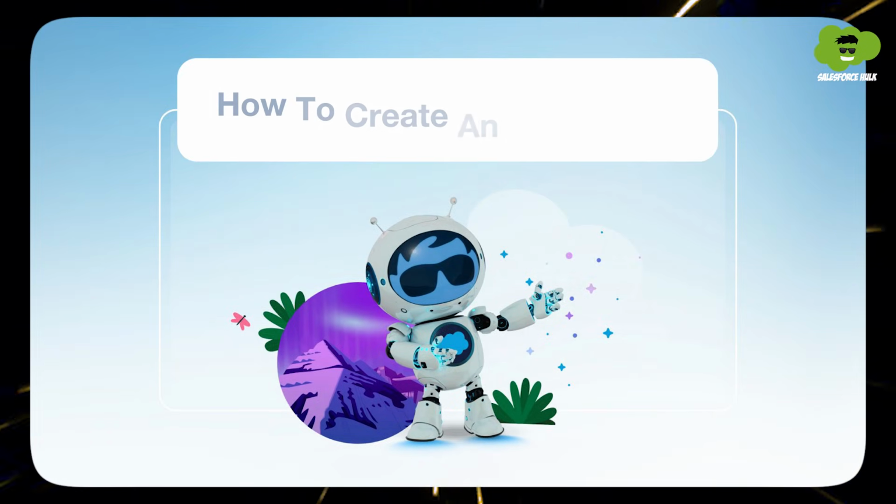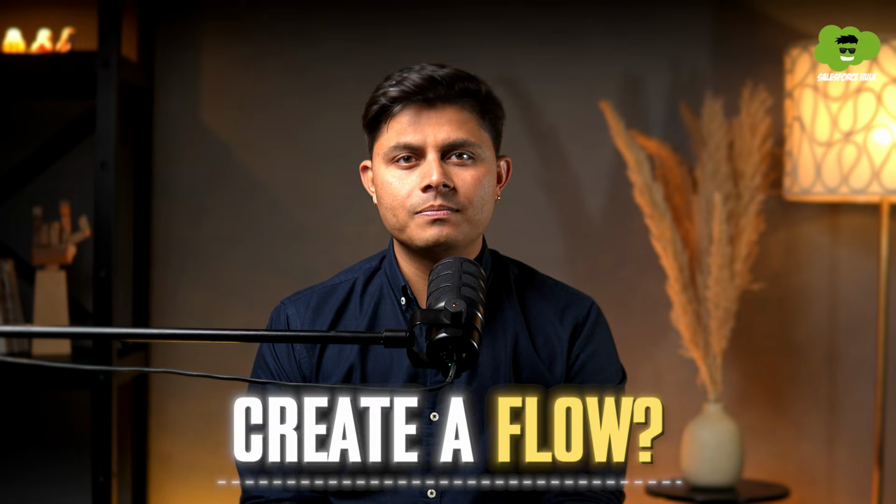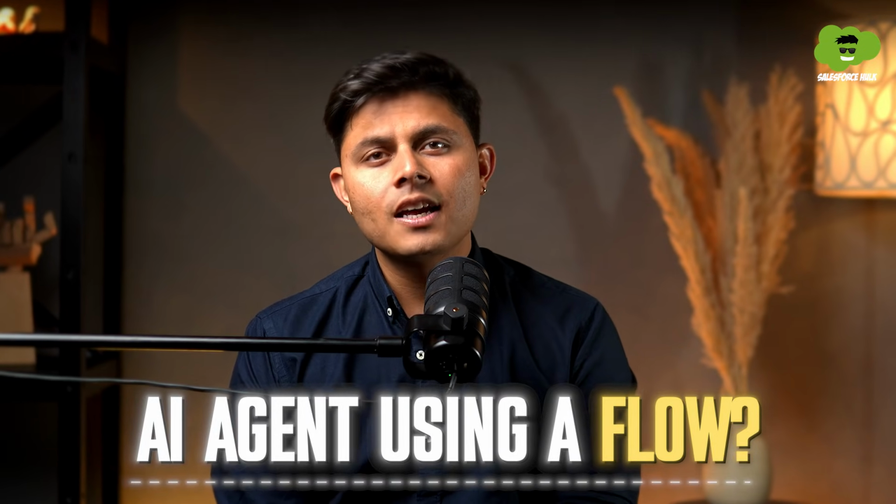You know how to create an AI agent in Salesforce and you know how to create a flow. But do you know you can call an AI agent using a flow? Well, Salesforce makes it pretty easy for you to combine these two automations and use them in your org. Let's see how you can do it.